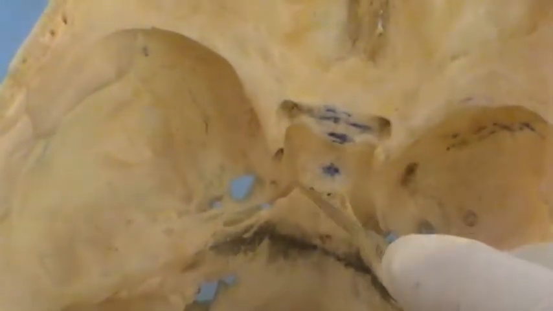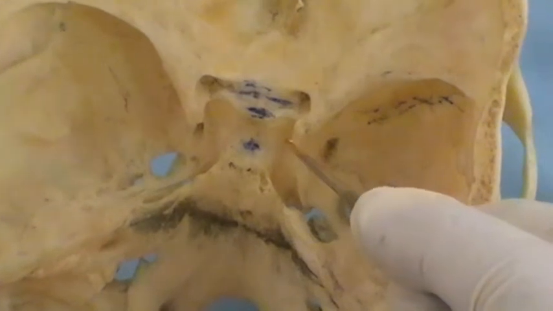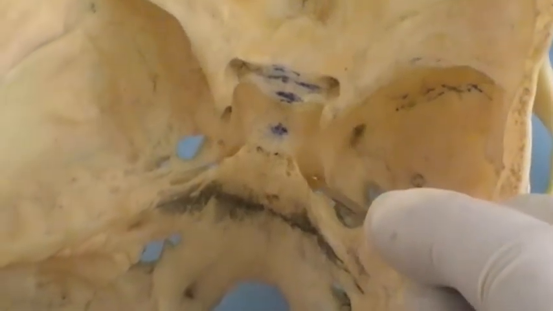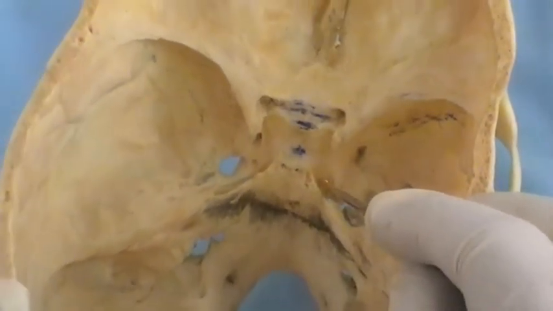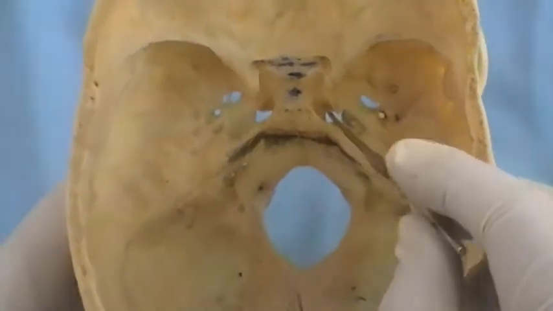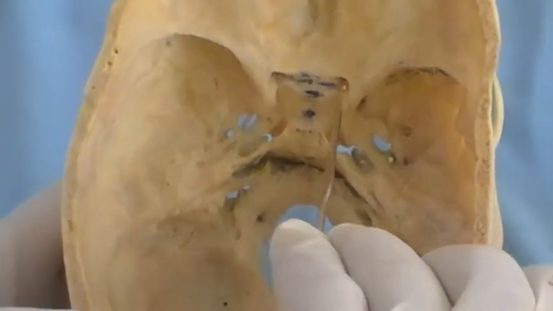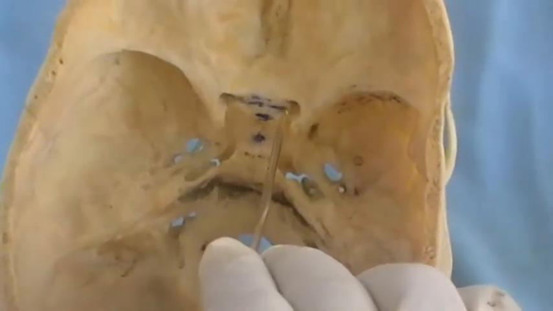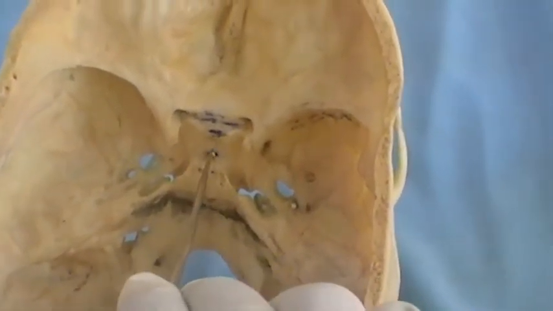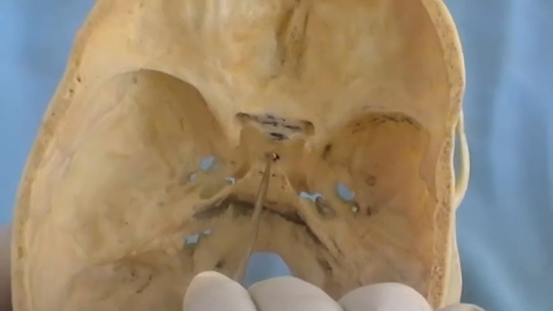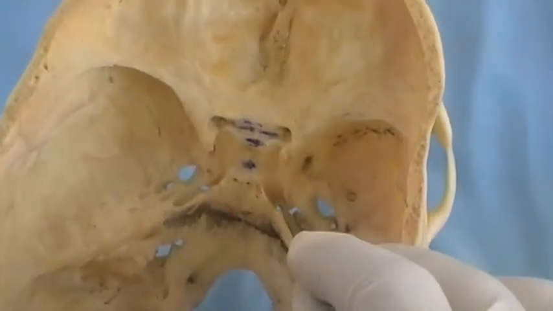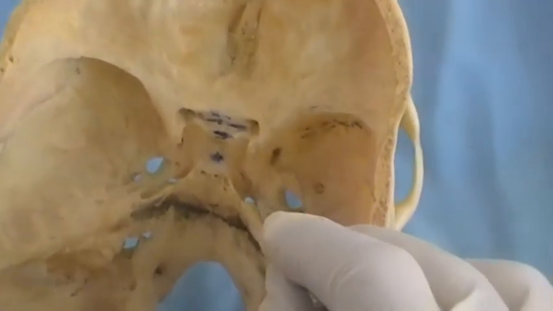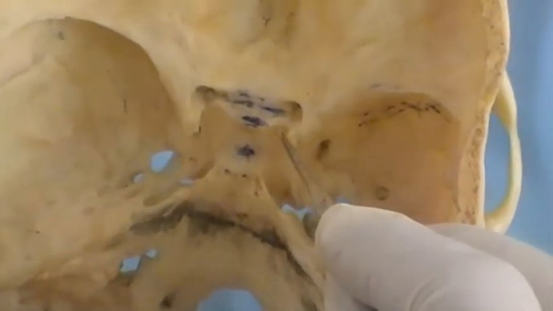But this groove is the groove for the optic chiasma, while this groove on the side of the sella turcica is the groove for the internal carotid artery inside the cavernous sinus. So I can mark the optic foramen, the groove for the optic chiasma, the pituitary fossa or sella turcica, and the groove for the internal carotid artery.